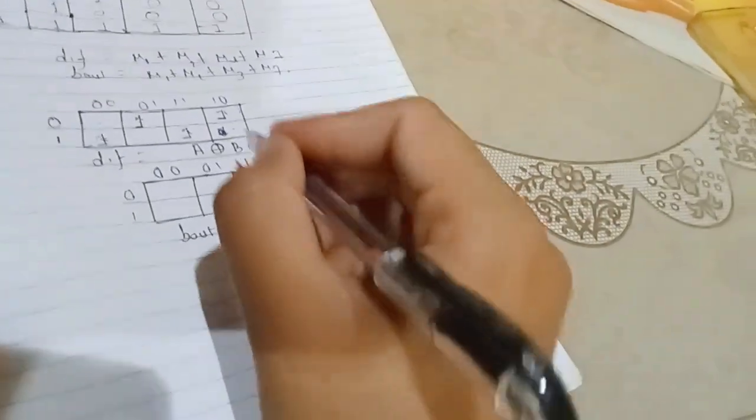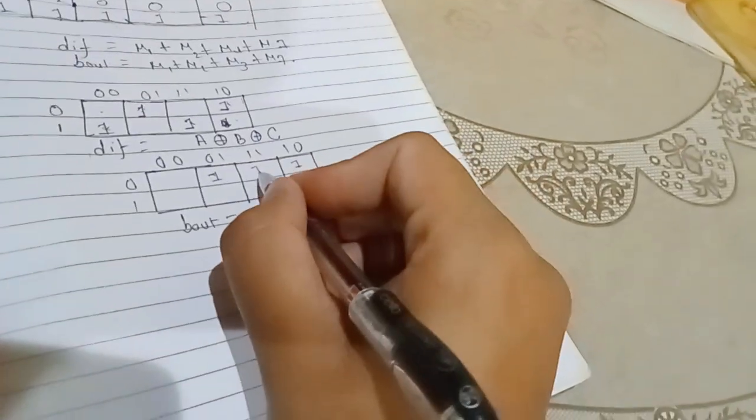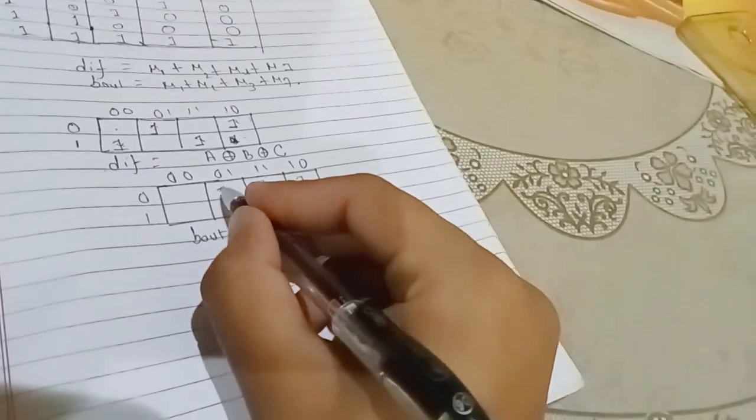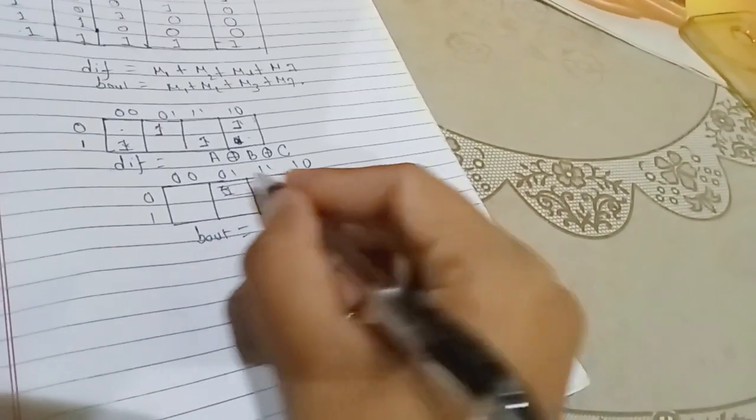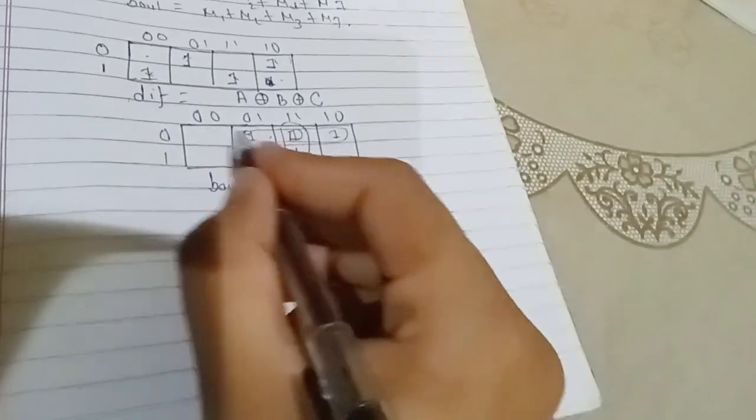For borrow, where 1s are at 1, 2, 3 and 7. So first group will be this one, second this one, and the third group is here.